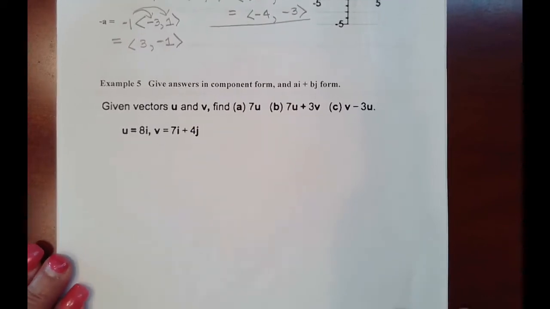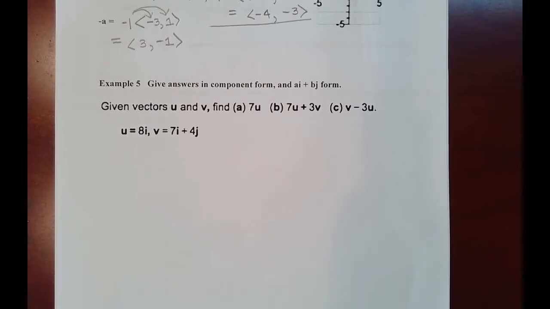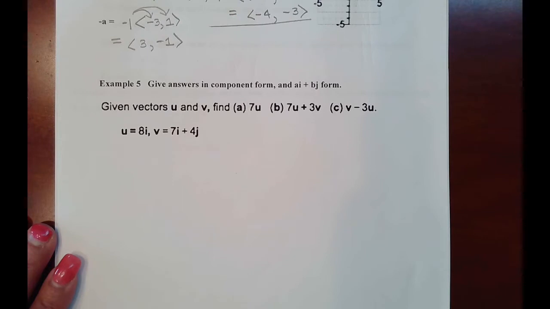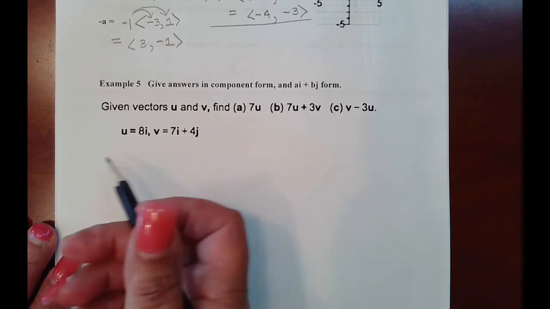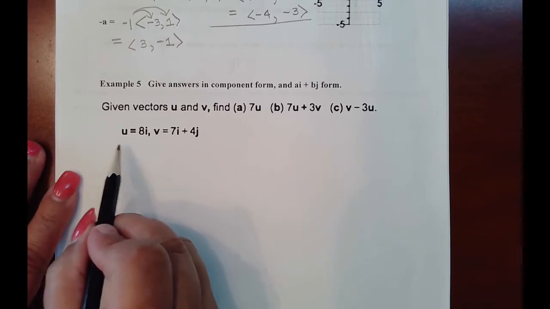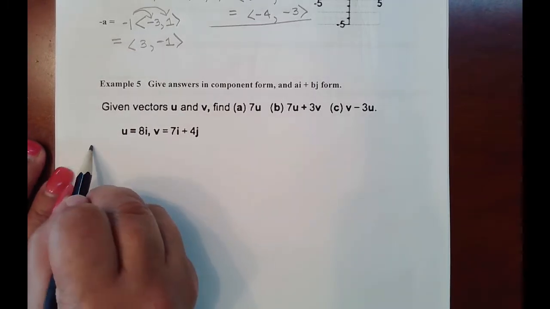Moving to example 5, it says give the answers in component form and also in AI plus BJ form. So I'm going to show all of that as I do each of these answers. So in part A, we're going to go 7 times U. And first we want to establish that we understand what this means. This is your first exposure to IJ form. So this U right here can be written like this.